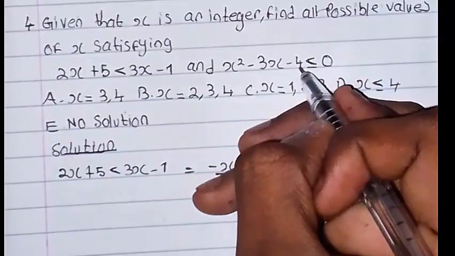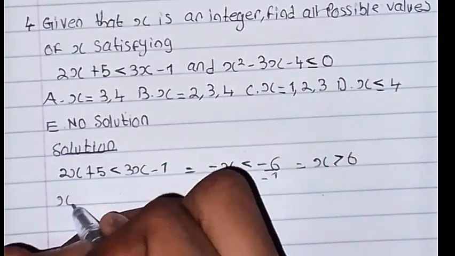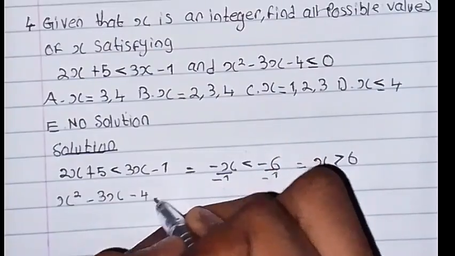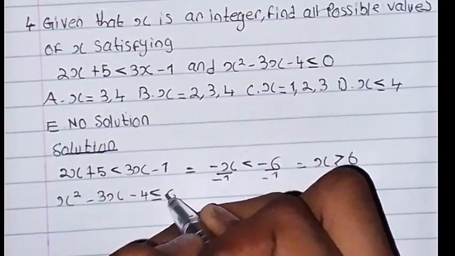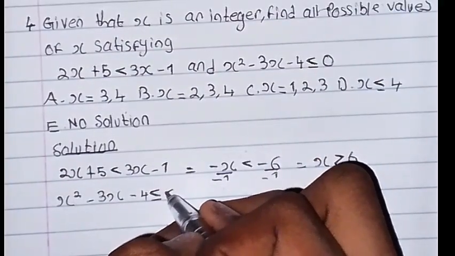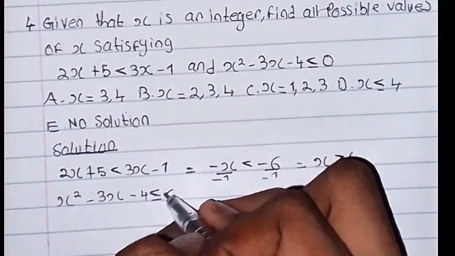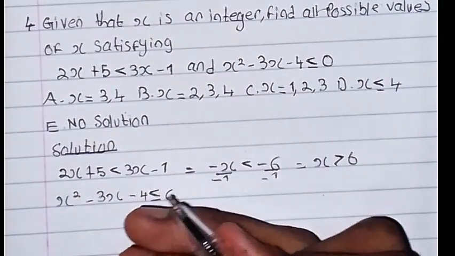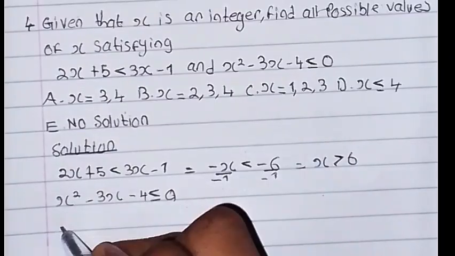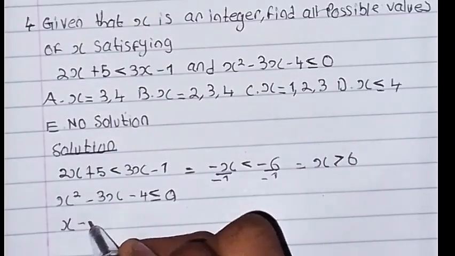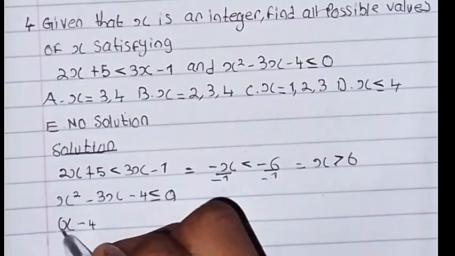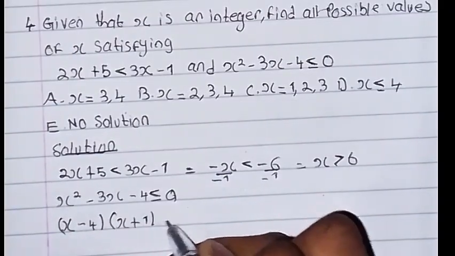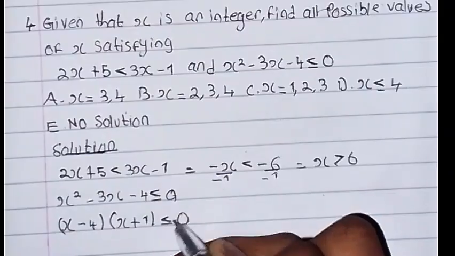Now let's solve this. This is a quadratic inequality: x squared minus 3x minus 4 less than or equal to 0. The first thing we did, as we did before in the previous video, is to find the roots of the equation. We've already pre-solved this. You can use the quadratic formula for ease. The roots are from x minus 4, x plus 1 less than or equal to 0, right?